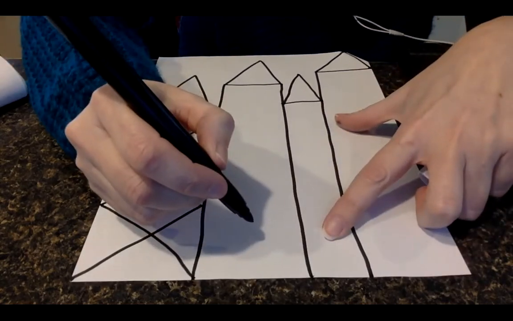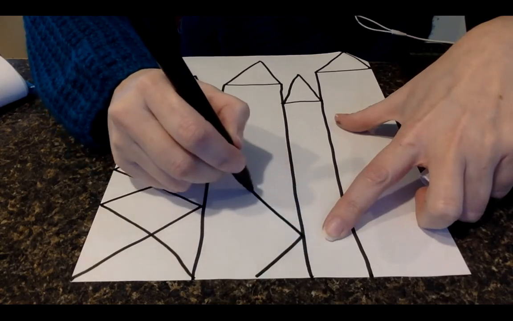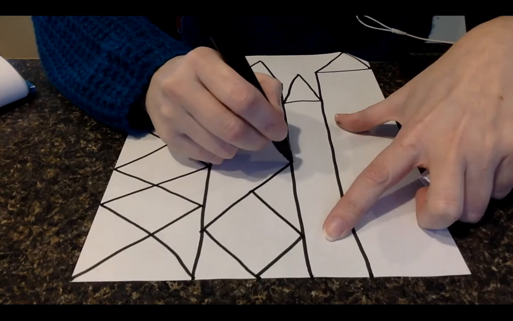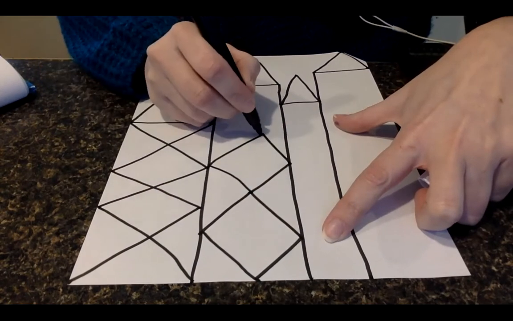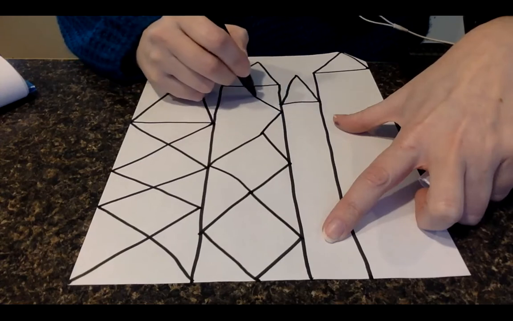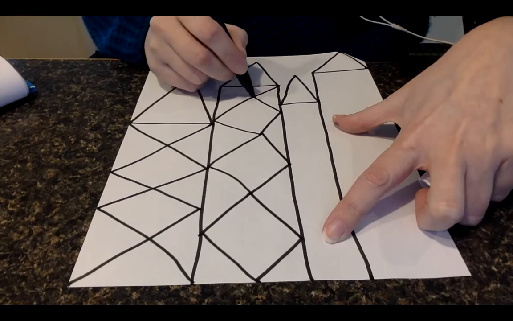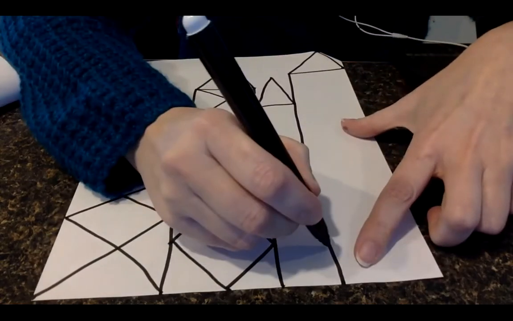On this one, I could make diamonds, and you want your diamonds to connect. My diamonds are connecting by the tip of my diamond. This is going to have just one more diamond that comes like that. Then my next building could have diagonal lines.